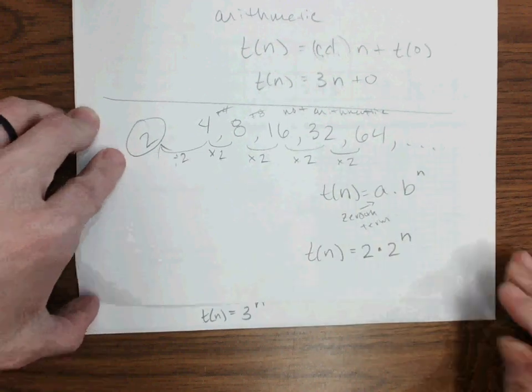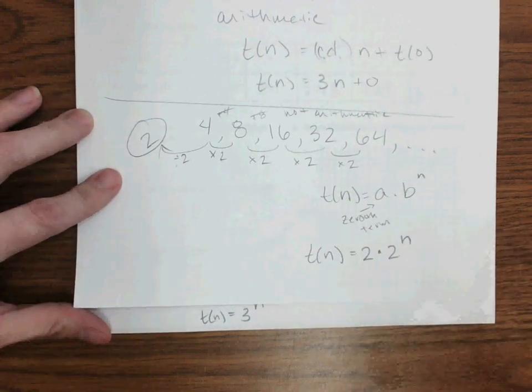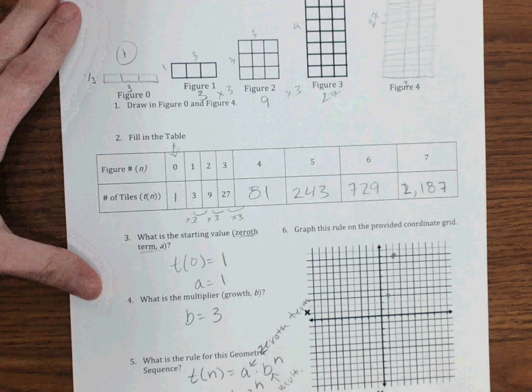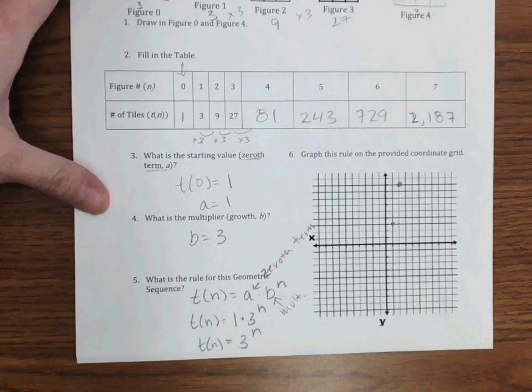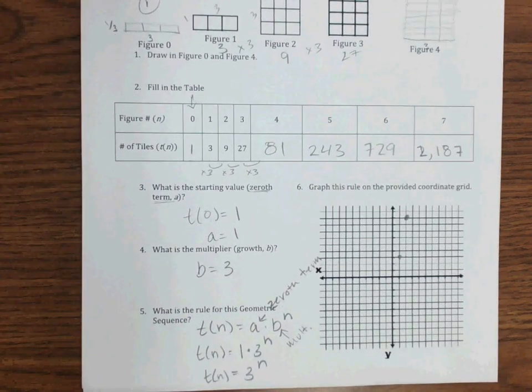Okay? So for today, your worksheet follows this example almost exactly. So go ahead, work through, let me know if you have any problems, and I will see you next time.